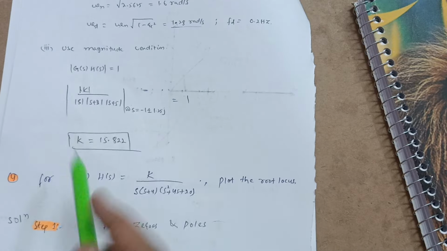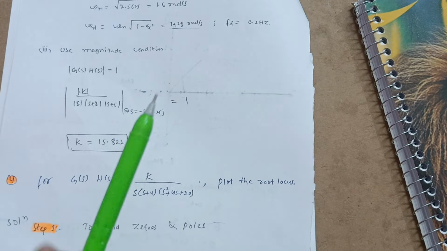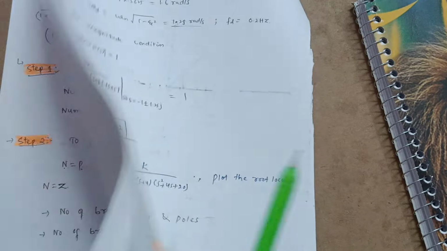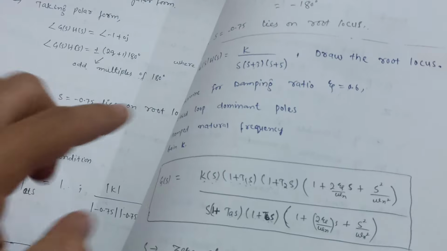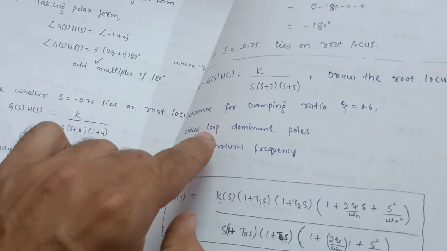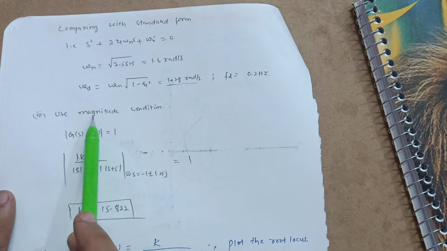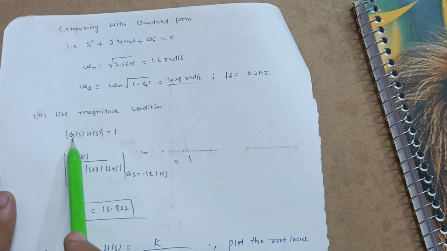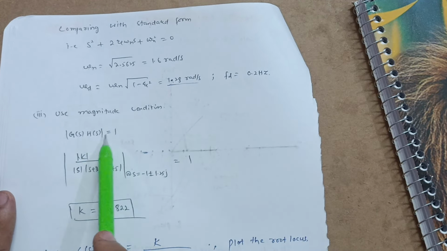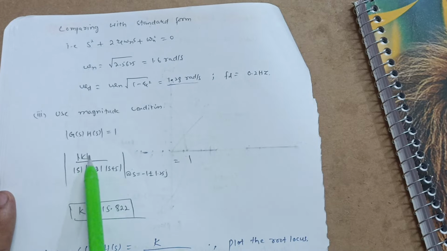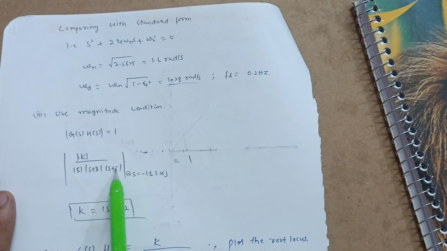Now another one, you have to calculate the gain k, it is also mentioned in the problem, dear friends. So how to calculate it: you just take the magnitude condition, which is always equal to 1, modulus of G(s)H(s) is equal to 1. So modulus of k upon modulus of s plus 3 modulus of s plus 15 is the given function.